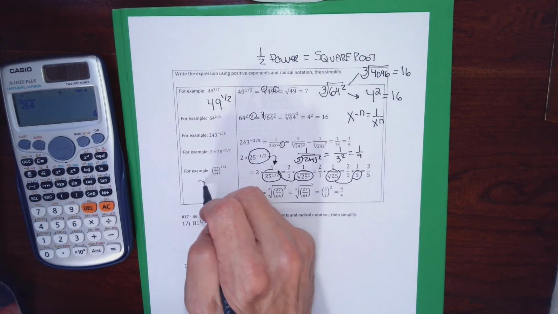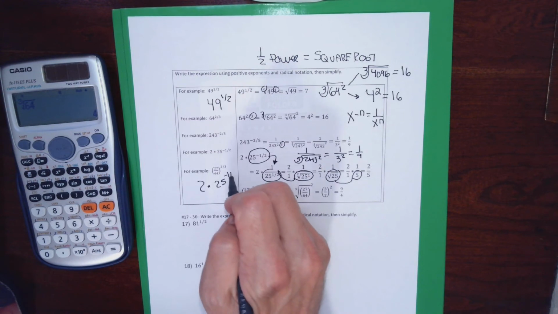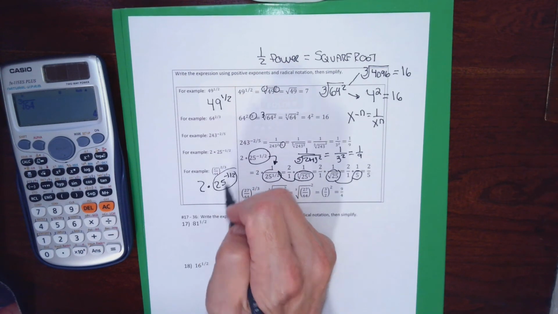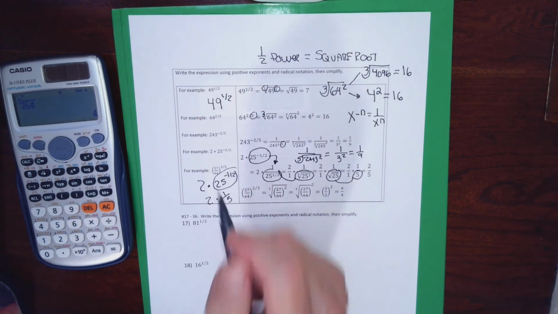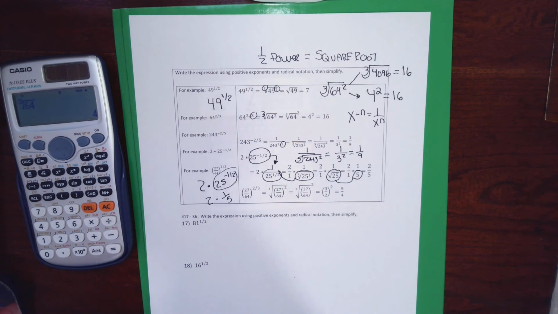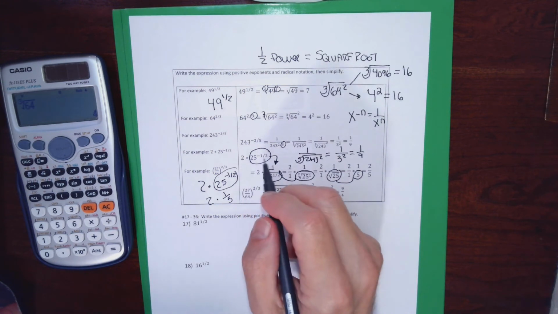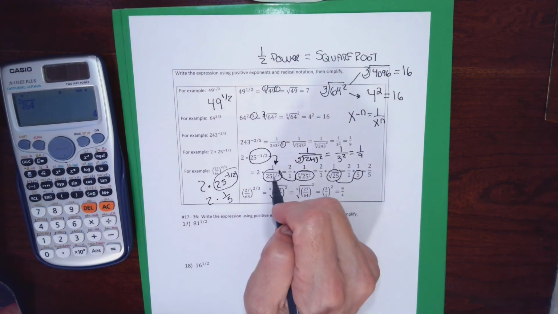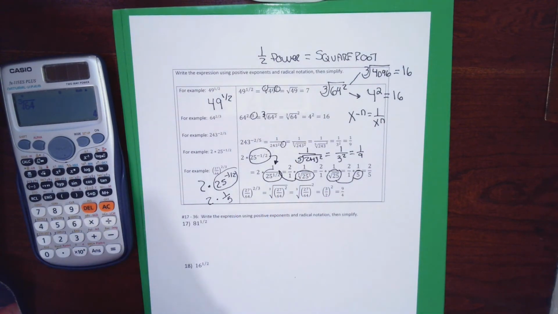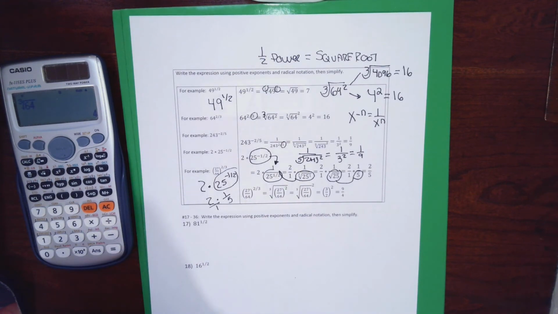So this piece right here, the 2 times 25 to the negative 1/2 power. 25 to the negative 1/2 power simplifies to 1/5. The negative exponent turns the 25 to the negative 1/2 into a fraction, and the 1/2 power turns into a square root. And then 2 times 1/5 is the same as 2 over 1 times 1/5, and that's 2/5.